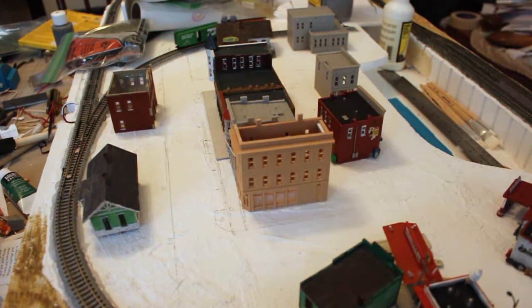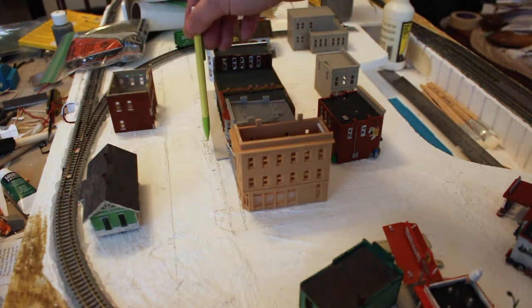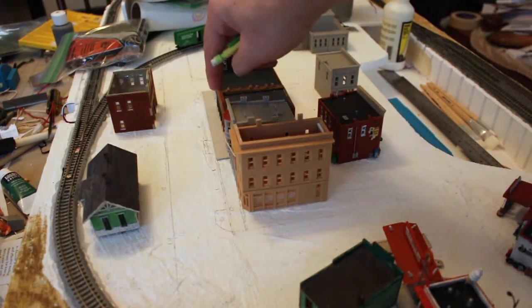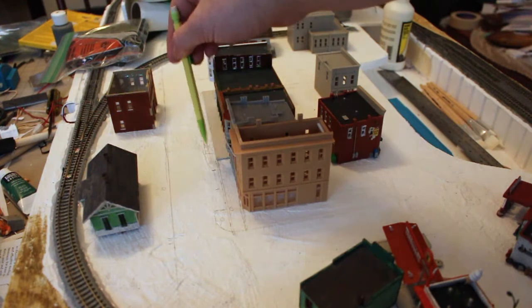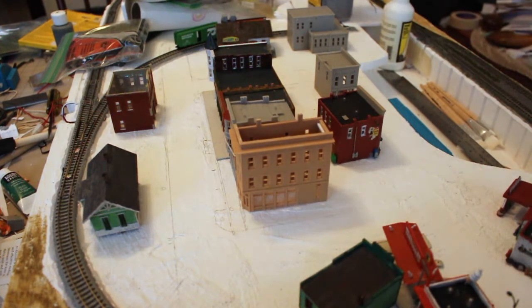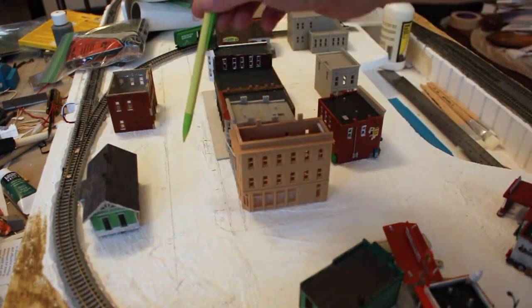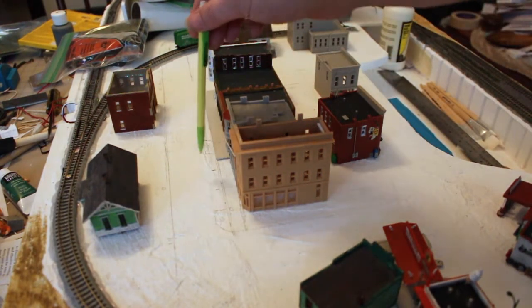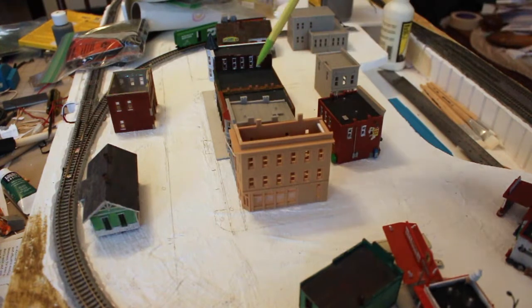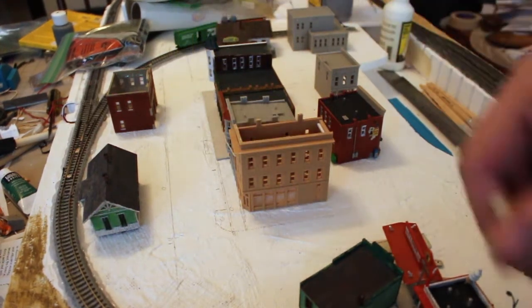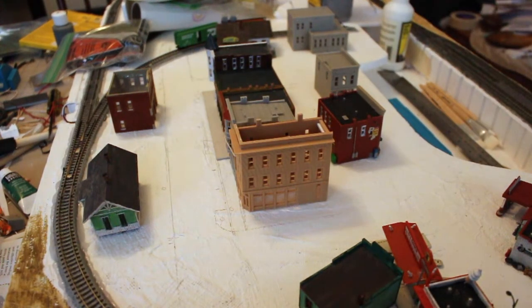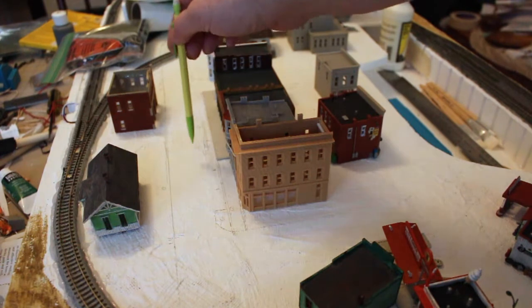The main reason I'm doing this is I have this Walthers Cornerstone kit here that has a sidewalk built into the model. Instead of cutting that off, I'm just going to keep that there. I'll make it look like the sidewalk's just a little higher in that area. And if you look at real towns, there are areas where the sidewalks are not perfectly level. There are areas where it does bump up. So that's really what's going to happen there.